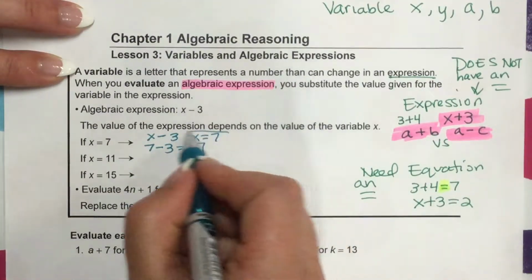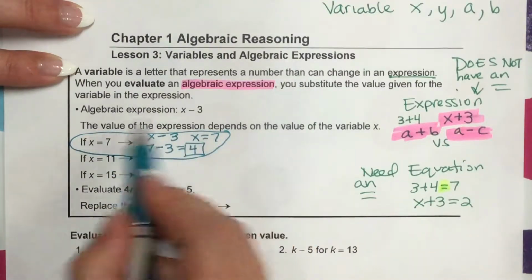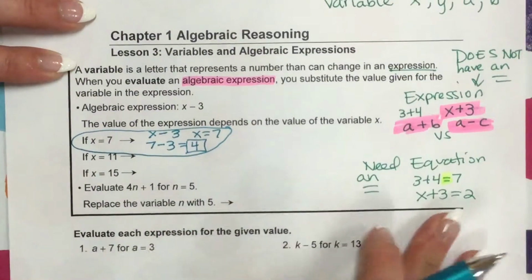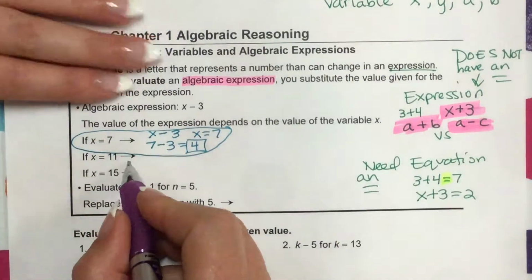Okay, so there we go. Our answer is 4 for the algebraic expression when x equals 7. But let's go ahead and change it up. How about x equals 11?